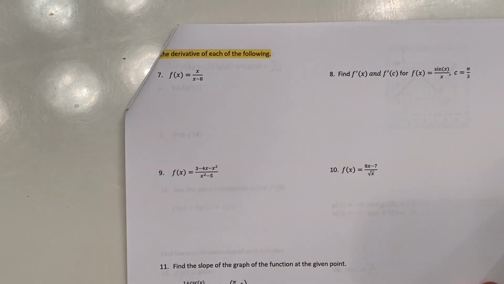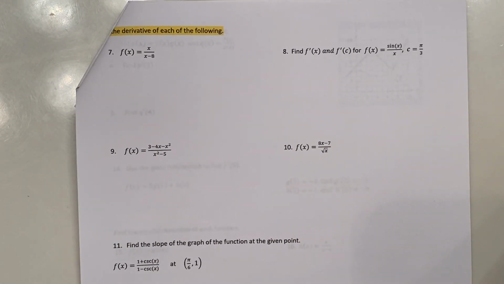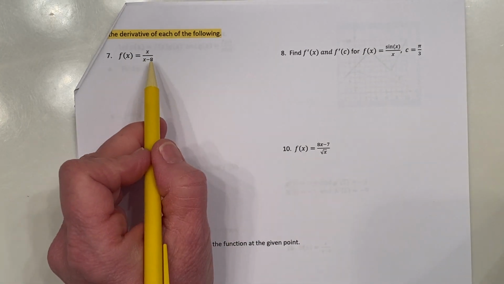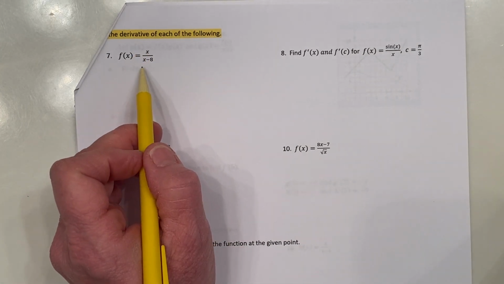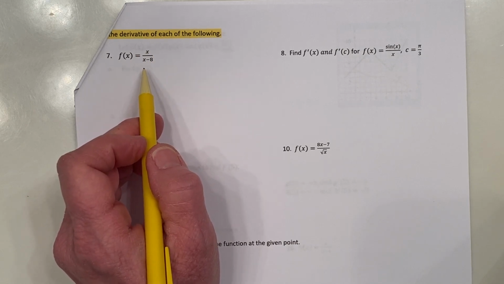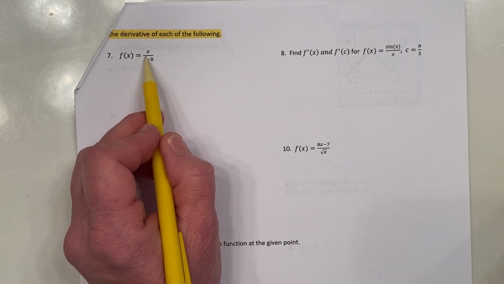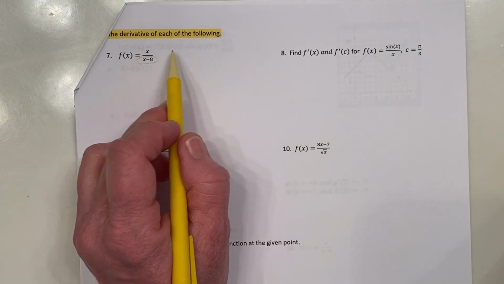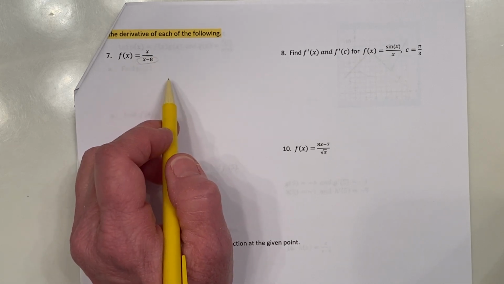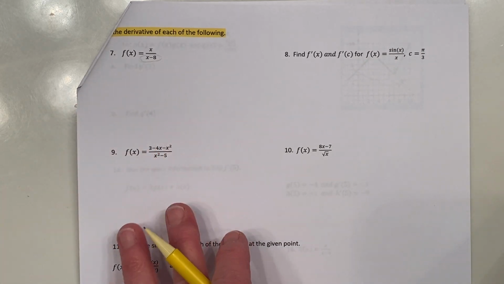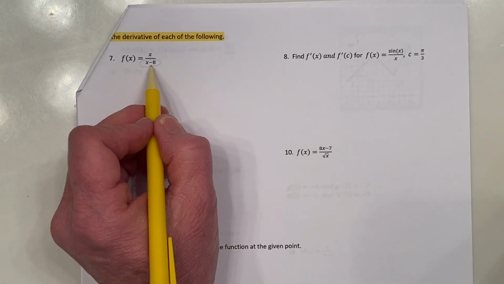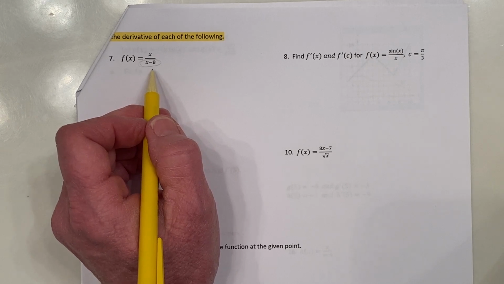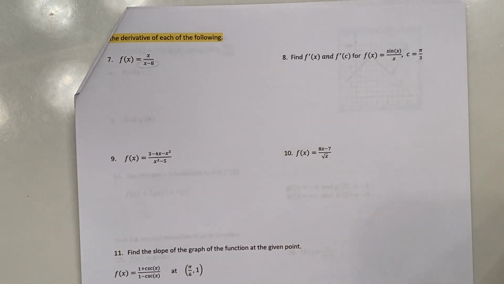All right, yes, it's time to practice the quotient rule. All right, so find the derivative of each of the following. So number 7, okay, I see that I probably can't do any kind of algebraic rewrite here. In a previous lesson, if the denominator was a monomial, one term, we could split everything up and simplify and apply the power rule. But notice that we have a binomial down here. So the derivative is probably best found by using the quotient rule.